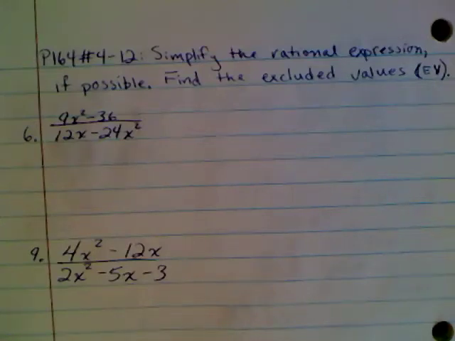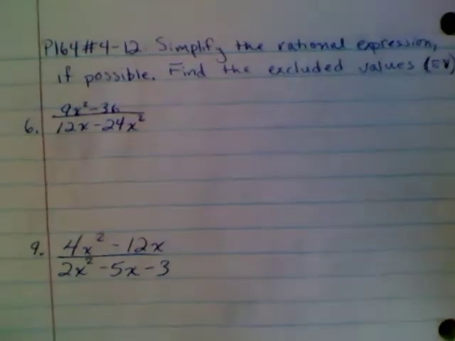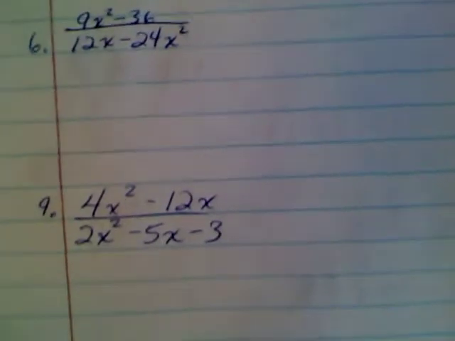Alright, page 164, numbers 4 through 12 in the Math 1 book, the red one. Simplify the rational expression. If possible, find the excluded values. I'm going to call them EV. Now, number 6.